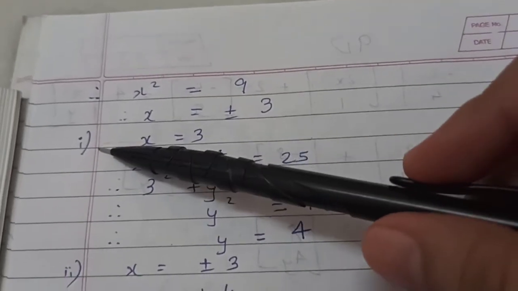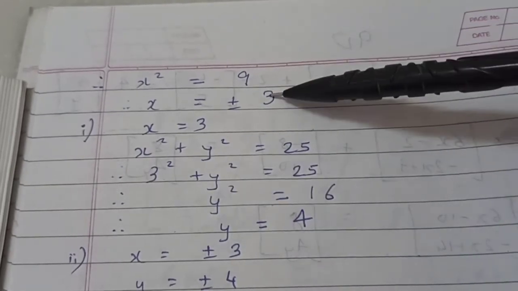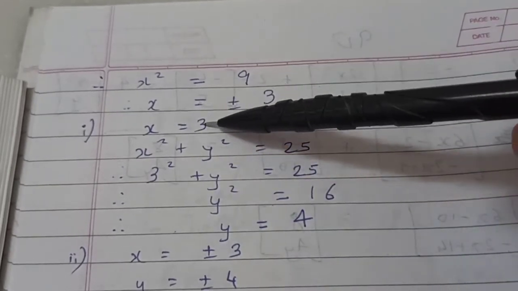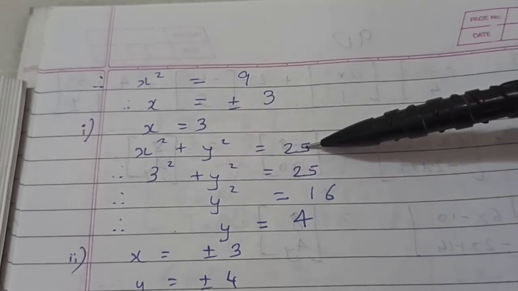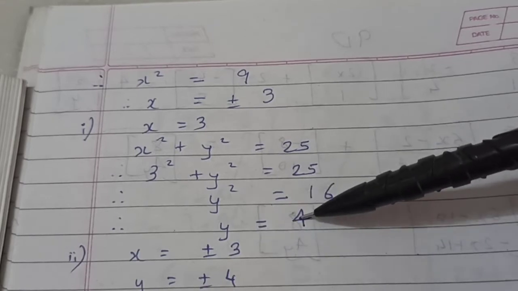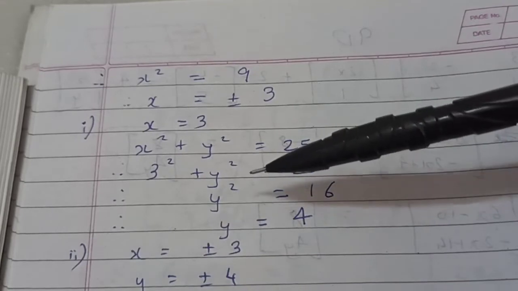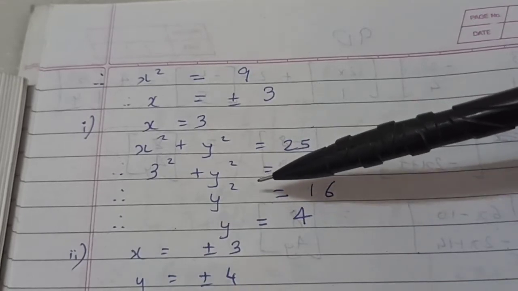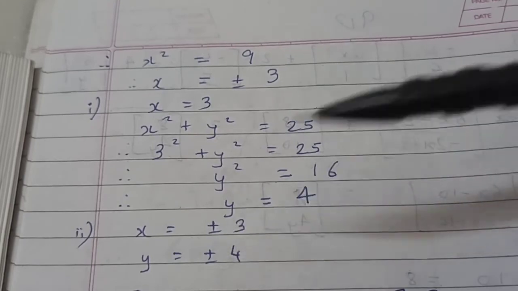But in Roman number 1, they said whole numbers only. So negative answers are not allowed. So I'm going to say x is equal to 3. Then substitute that in the equation number 1 to get the value of y. Again, don't write plus or minus 4 because they want only whole number answers. But in Roman number 2, the universal set is integers. So here we will write plus and minus answers both.